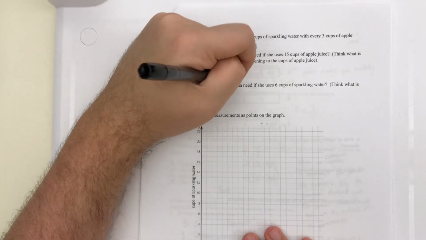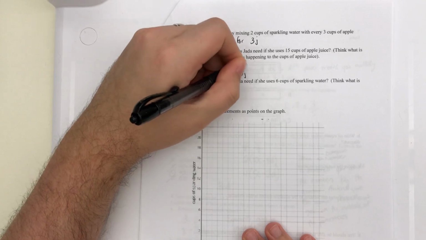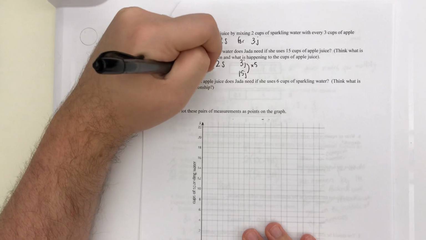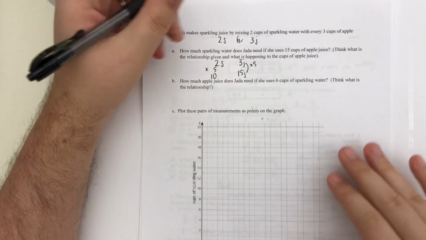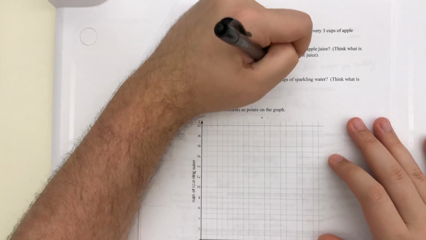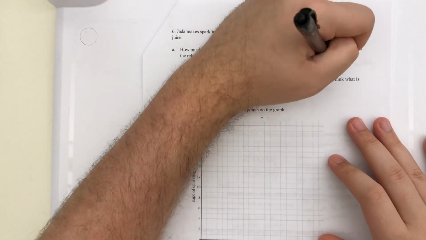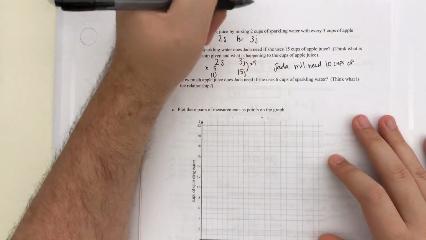So if I change this to 15 juice, right, what's happening between 3 and 15? Well, 3 is being multiplied by 5, so 2 times 5 would be 10. So Jada will need 10 cups of sparkling water.